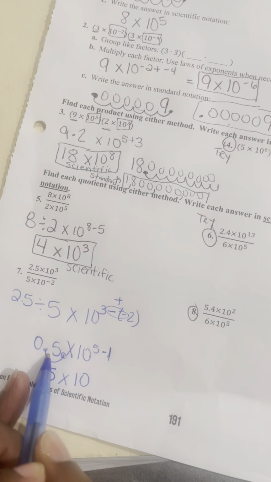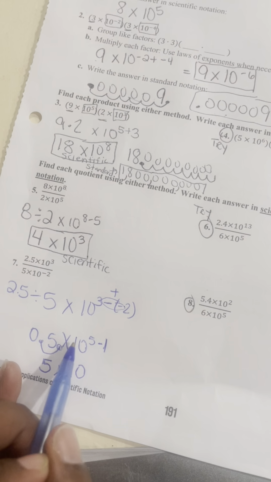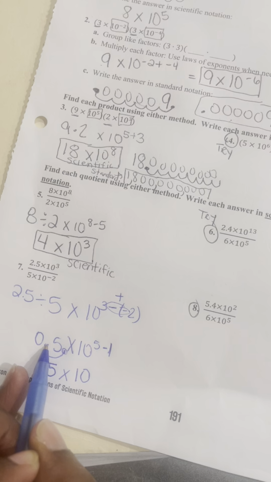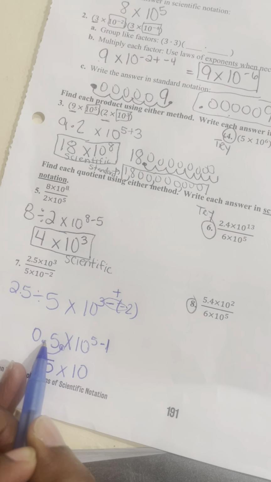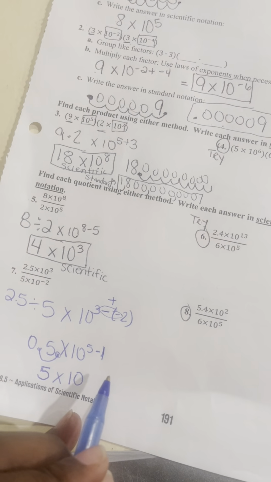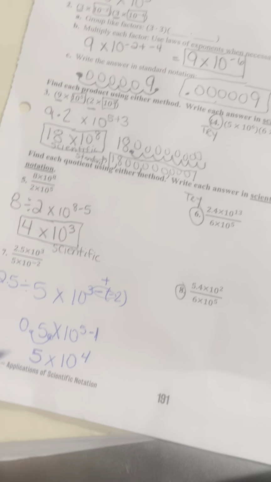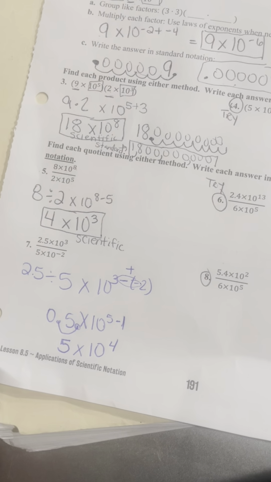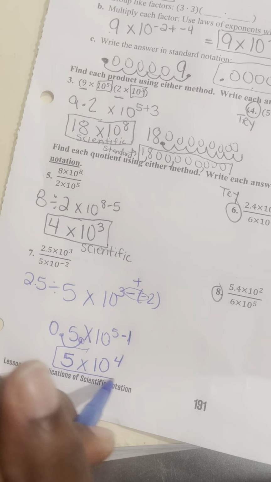So when you move back, you take 1 away. When you move up, you will add 1. So I'll show you an example of that also. So this would be 5 times 10 to the 4th power. That would be my final answer.